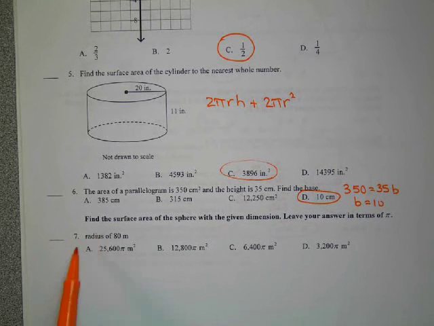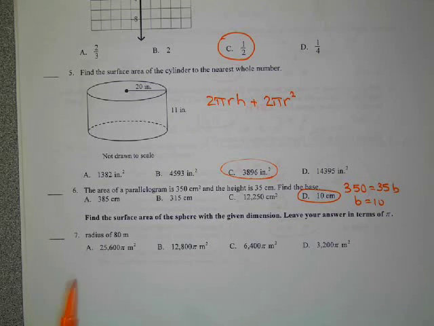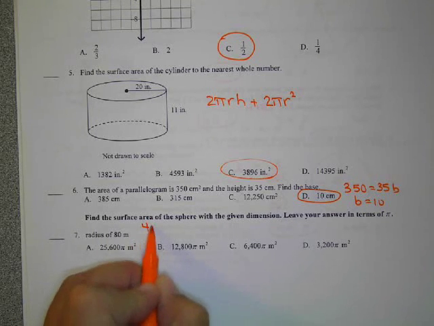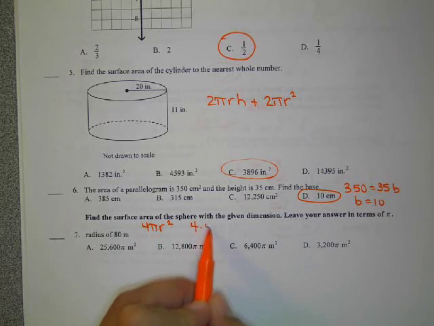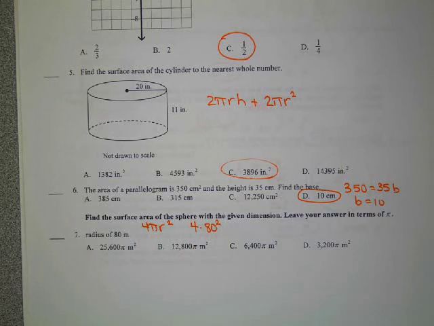For number 7, surface area of a sphere with the given dimension, so it's 4 times pi times radius squared. So 4 times 80 squared, and we'll leave pi in the answer. So 25,600 pi meters squared.